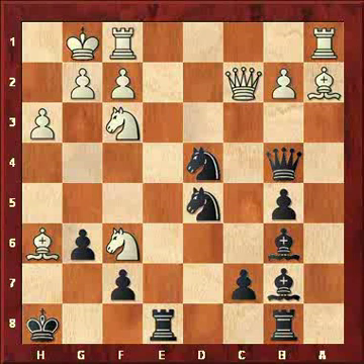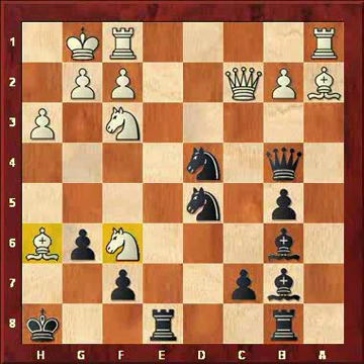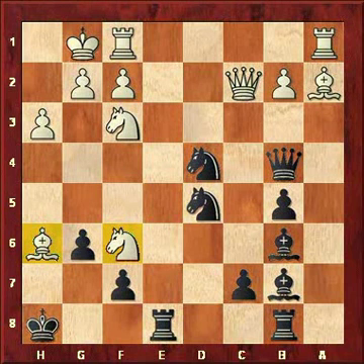The bishop from h6 and the knight from f6 are looking dangerous in black's camp, but in fact there's no coordination between those pieces. They're not fulfilling the same purpose.